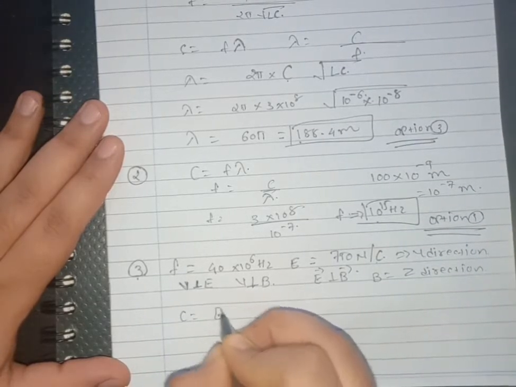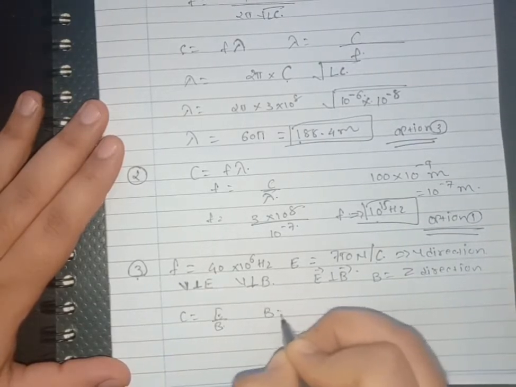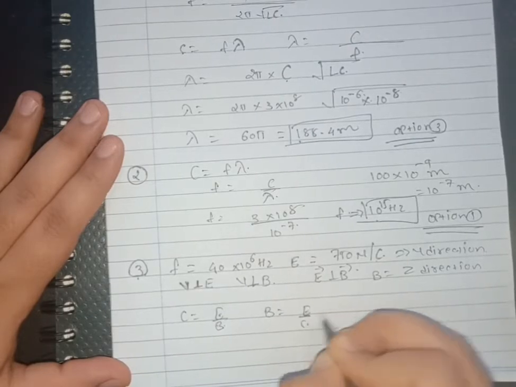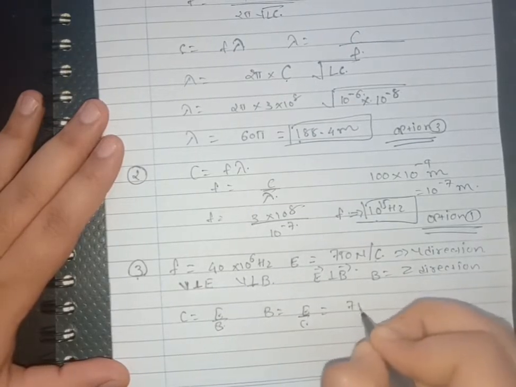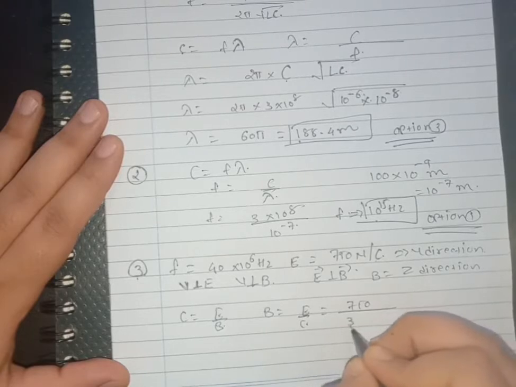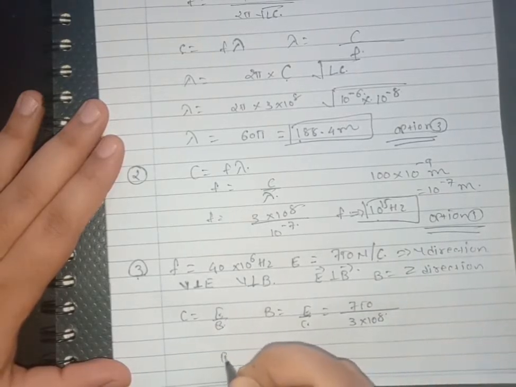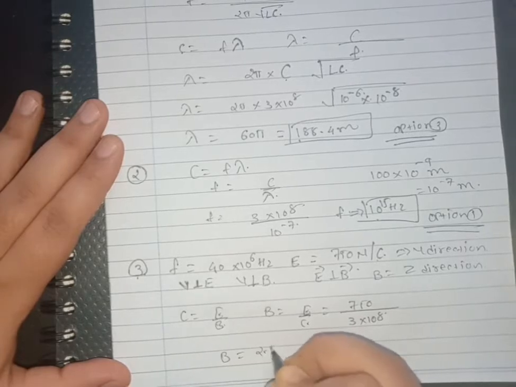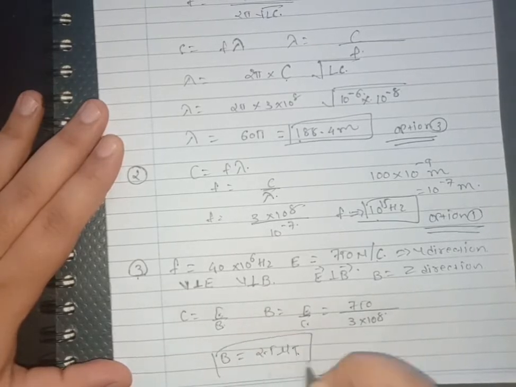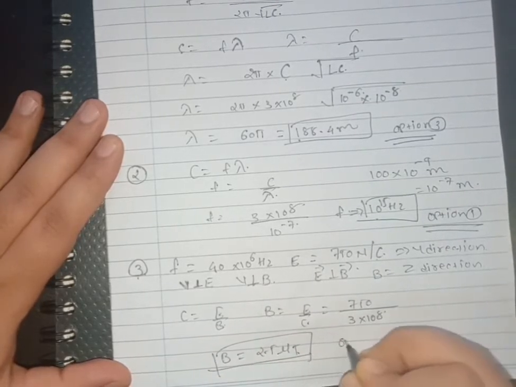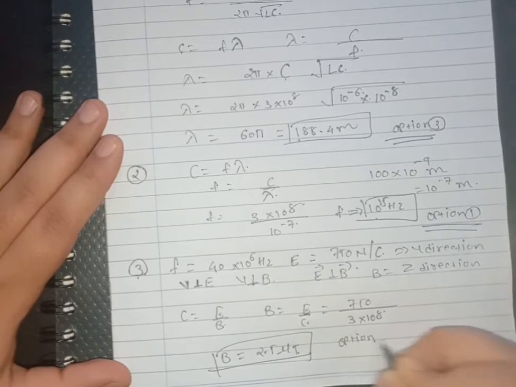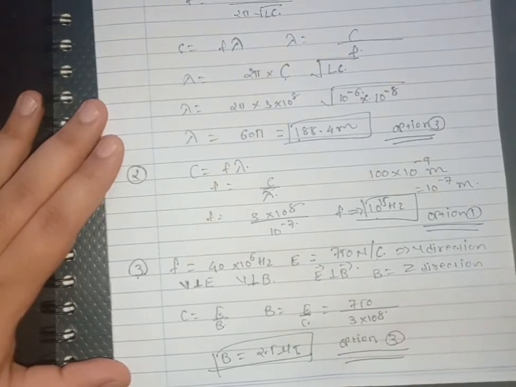C is equal to E by B, so magnitude of B will be equal to E by C. E is 750 divided by 3 into 10 power 8. So B is equal to 2.5 microtesla. So option 3 is the correct option.